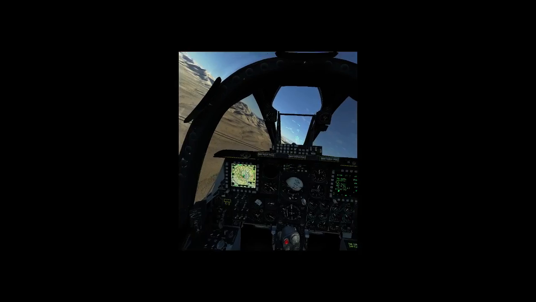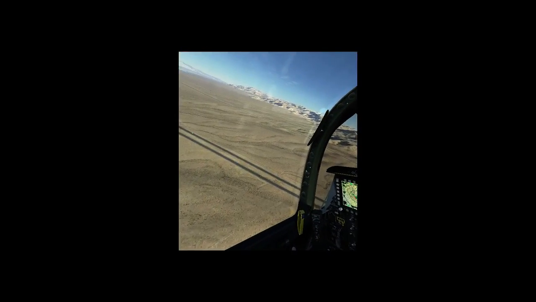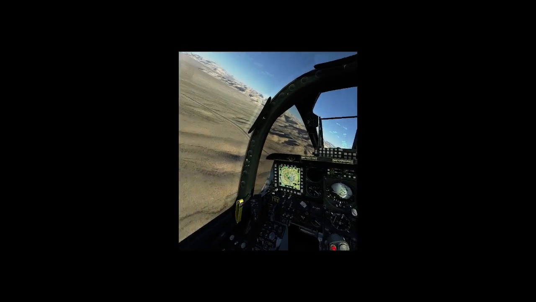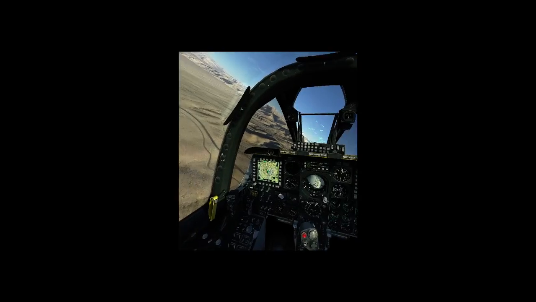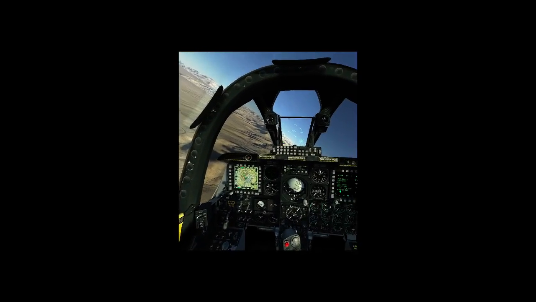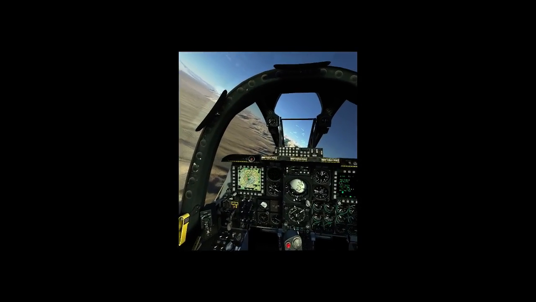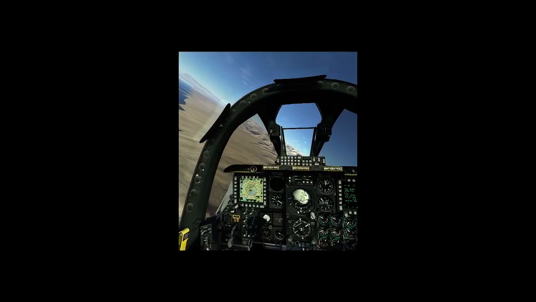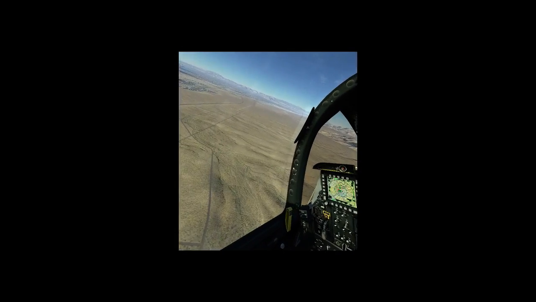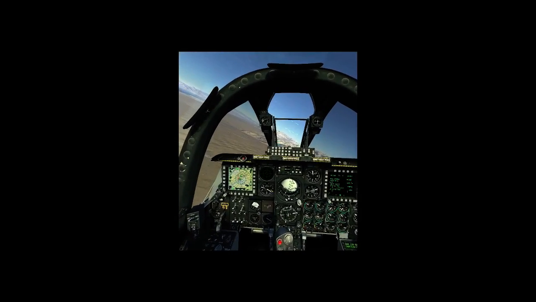And of course, another big aspect of the VR experience is very smooth gameplay to avoid any judder. And of course, all the time we're trying to find ways to improve the optimization in VR in DCS World. And we definitely have some ideas on that front, which we'll be implementing.